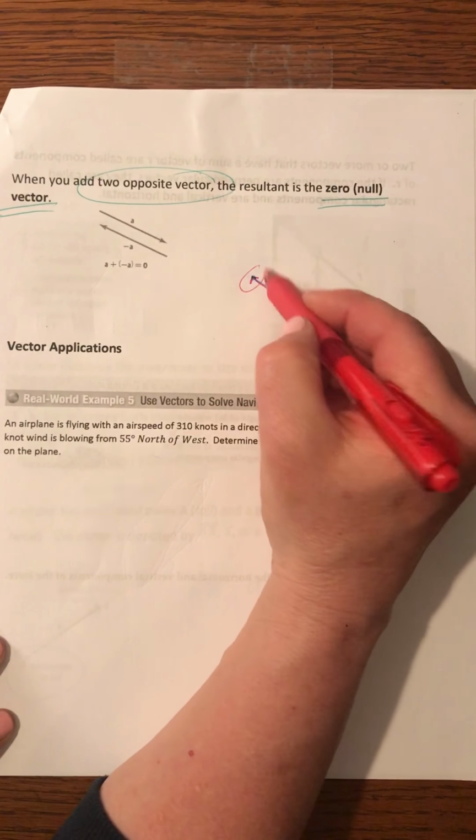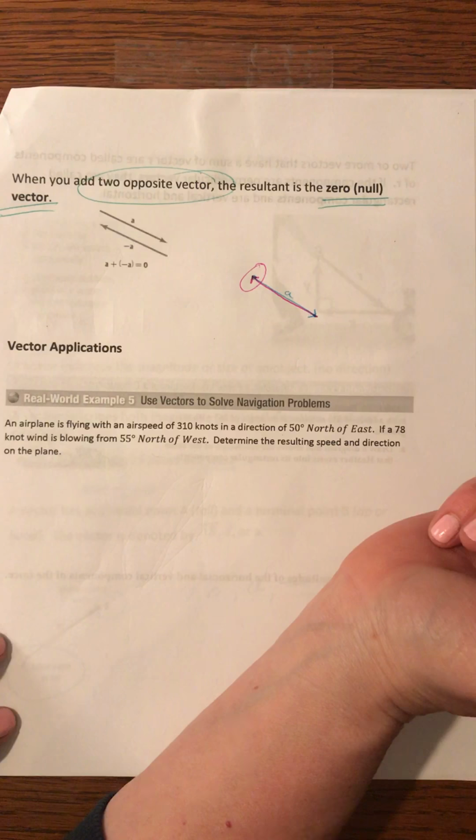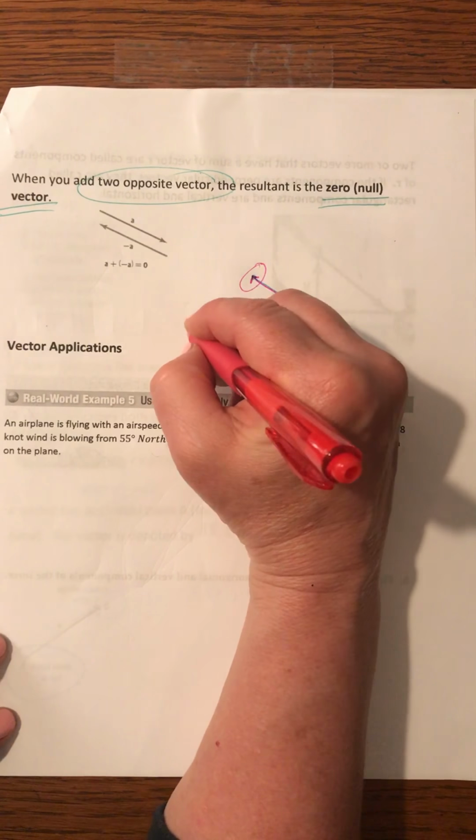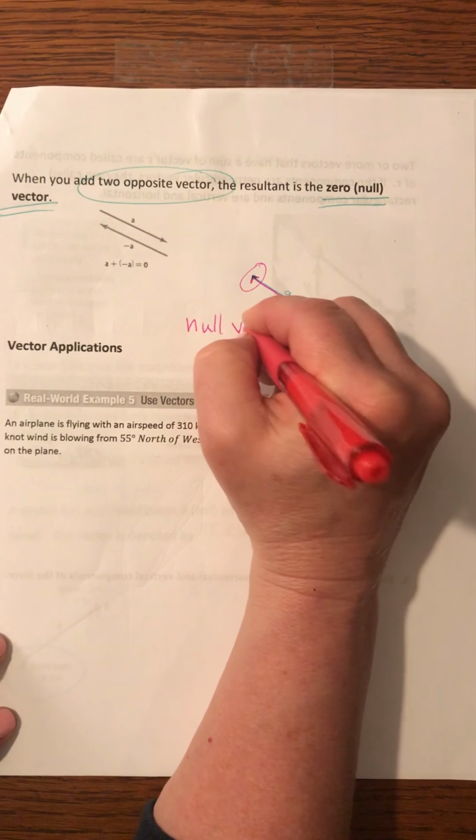Well, if I tried to reconnect the head and tail of my vectors, there's nothing there. So this is a null vector.